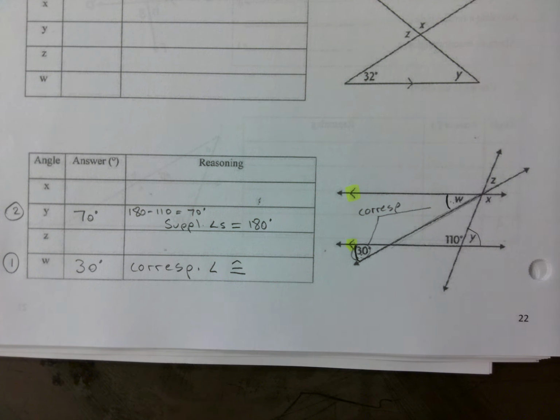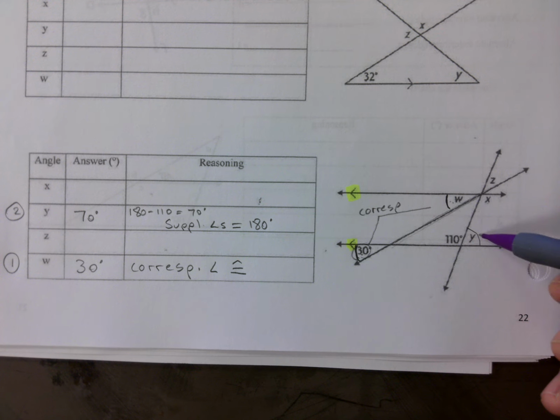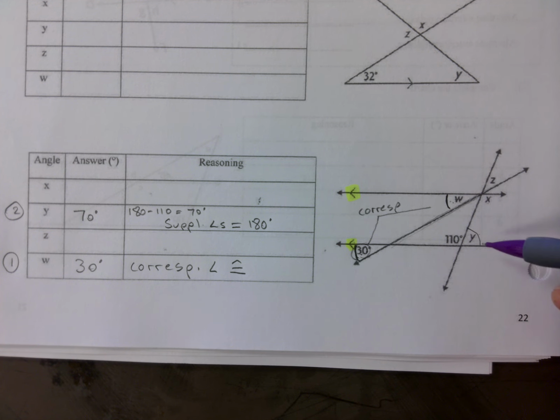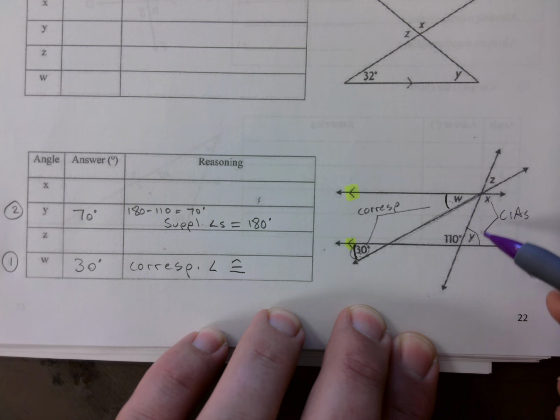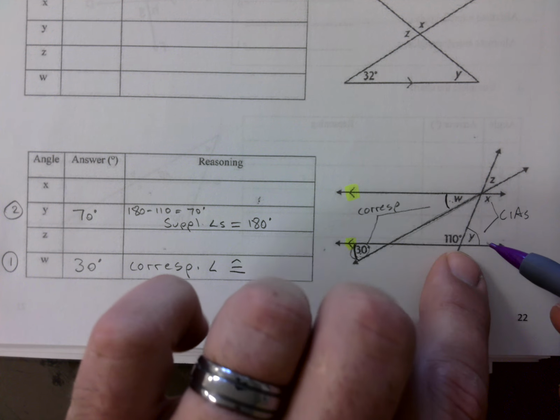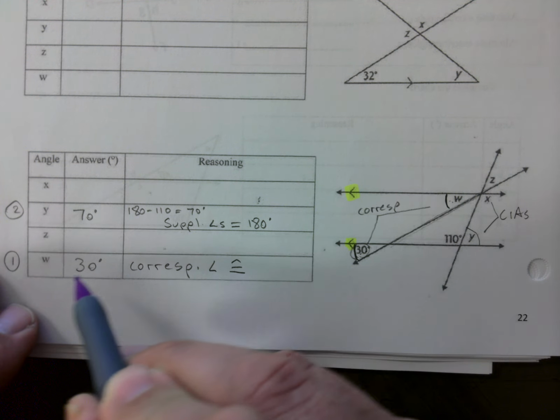Okay? How would you like to proceed from there, Sean? Well, let's try. Do we know something about, yeah, they're CIAs, right? Okay, so I know that these are CIAs. So I know that they're supposed to add up to 180, correct? So I'm just going to go over here.